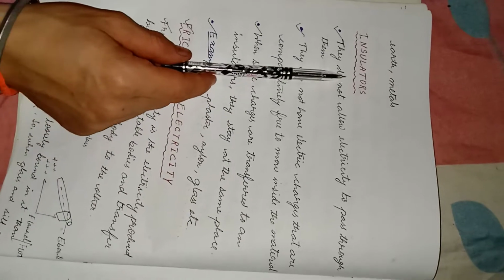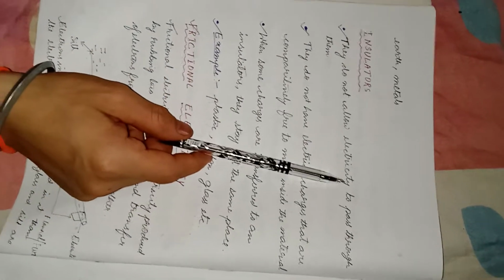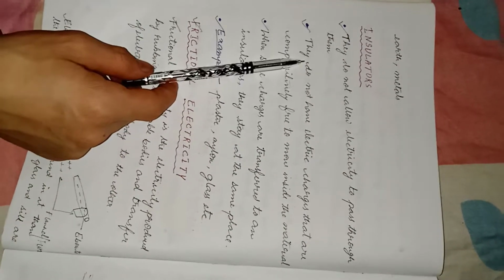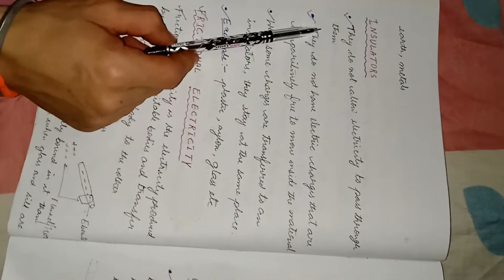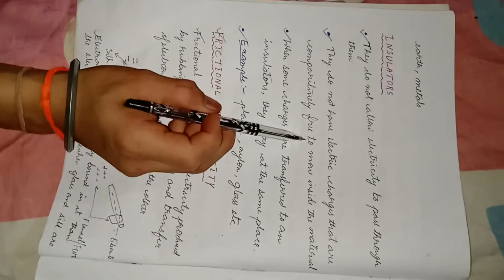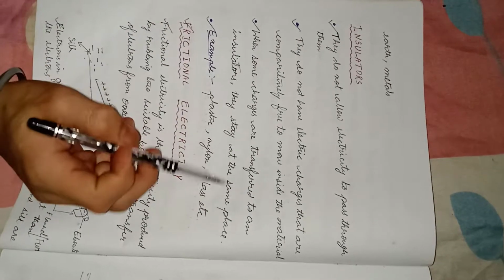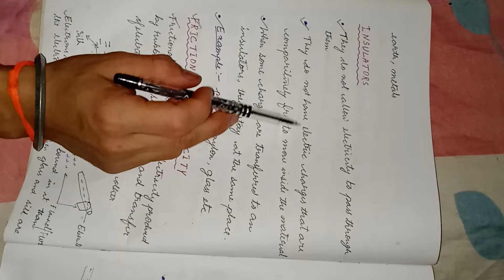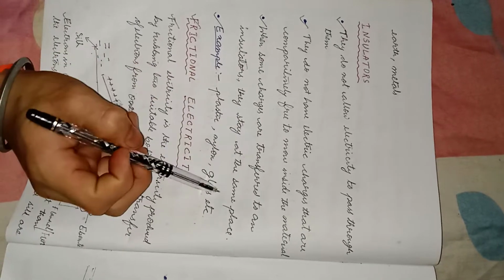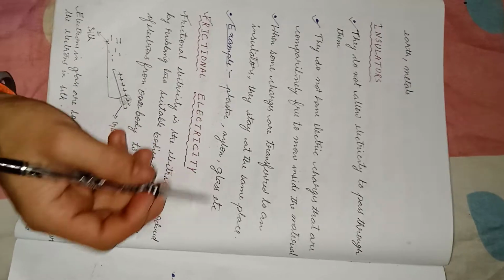Now let us discuss the next topic, that is insulators. What are insulators? Insulators do not allow electricity to pass through them, and since they do not allow electricity to pass through them, they do not have electric charges that are comparatively free to move inside the material. So, when some charges are transferred to an insulator, they stay at the same place. Examples: plastic, nylon, glass, etc.